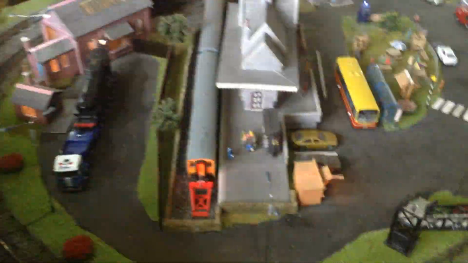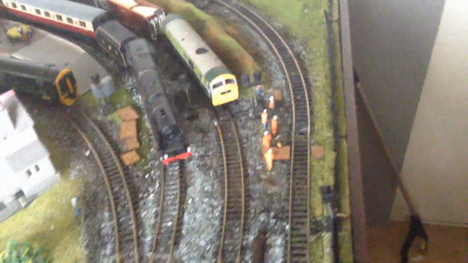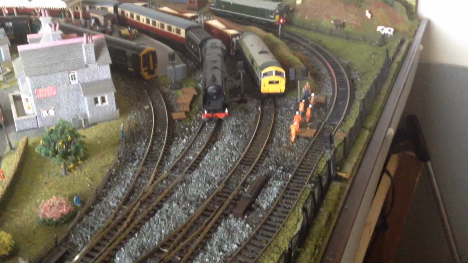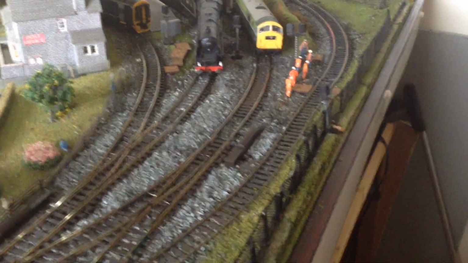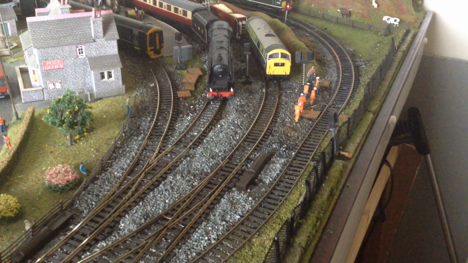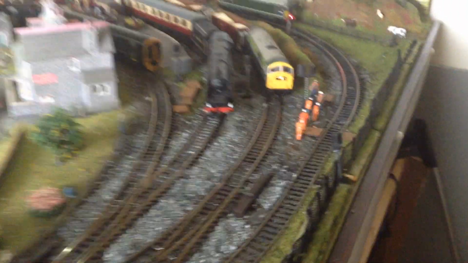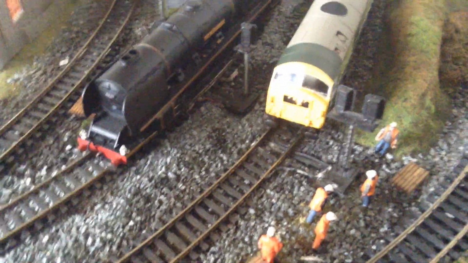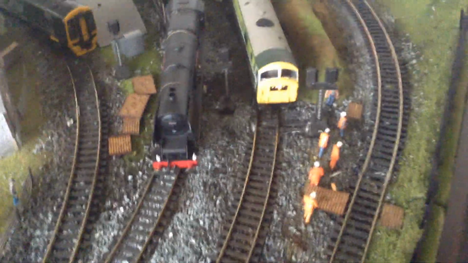Now we'll have to watch the train now. Of course it's this one. Now new class 29. There's the lights come on. You might just be able to see it here, with the light coming through.